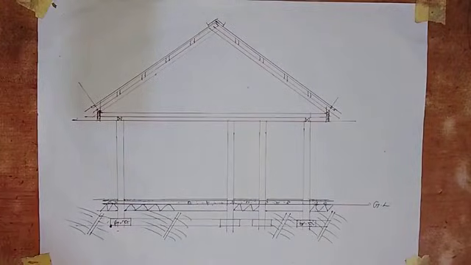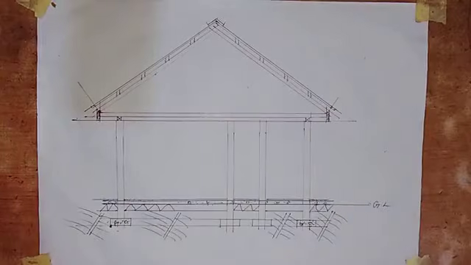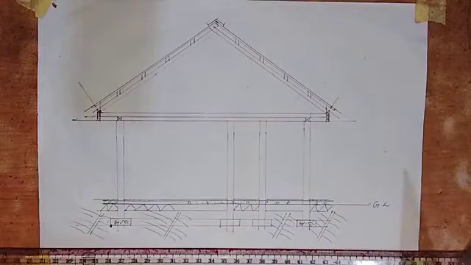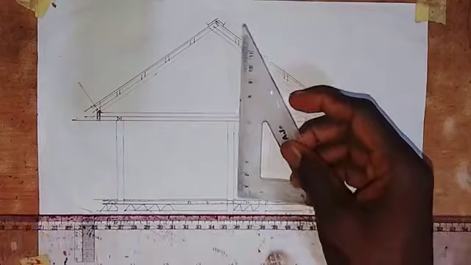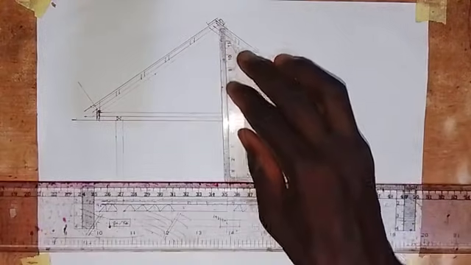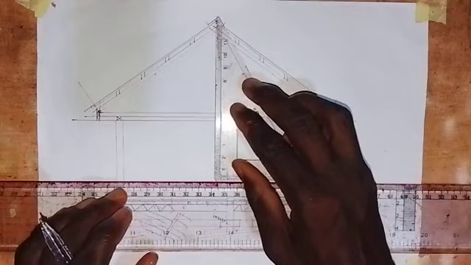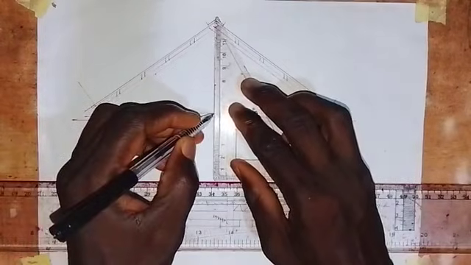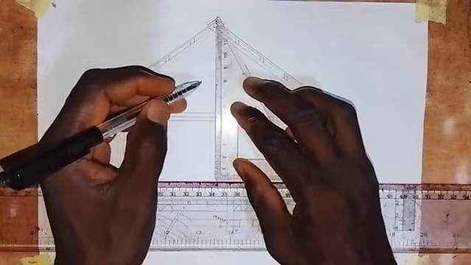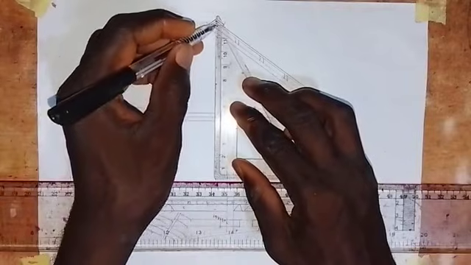Okay, so then next thing that we are to put here for the roof is the king post. So for the king post, this is going to be the middle point, following the center here, this point of intersection.